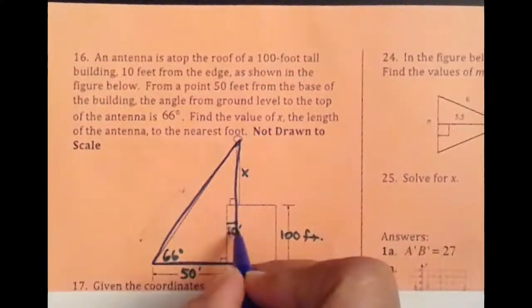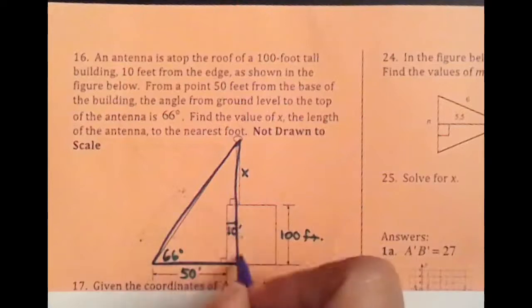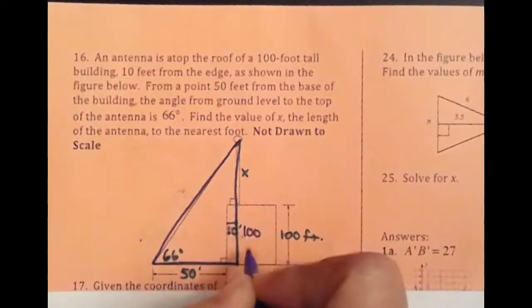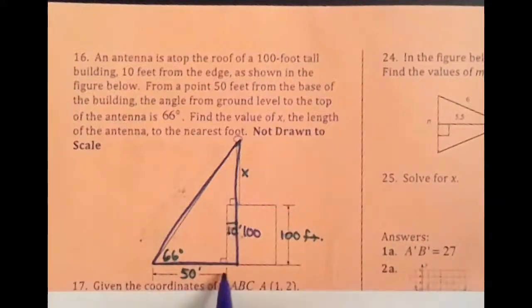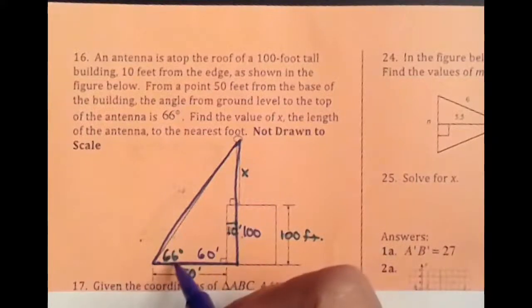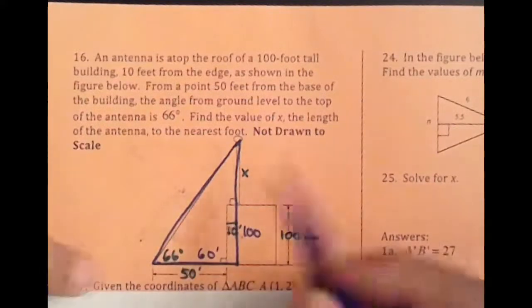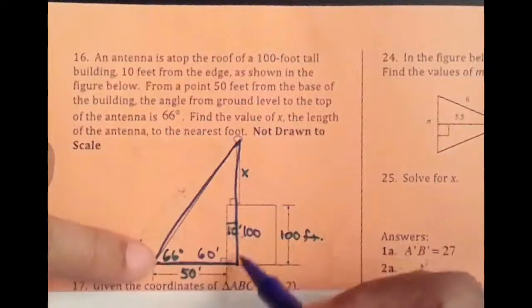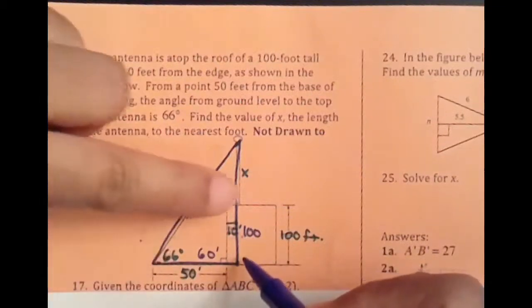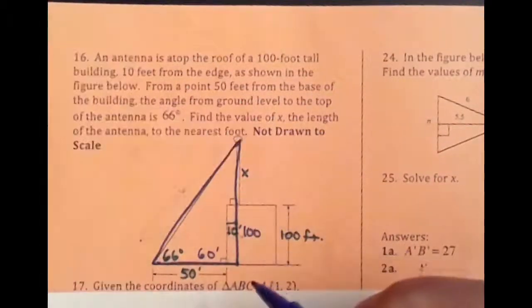Now keep in mind, this right here is 100. Even though it's over here, that's the same length for here. And this is not just 50 because we're going from 50 all the way to here. So this is 60 feet. All right, so we're going to use some trig here because we have the angle measure. I'm going to pretend I want to find the whole height of this whole thing, and then at the end I'll subtract 100 to find this little missing piece.